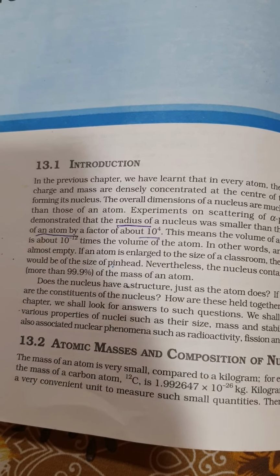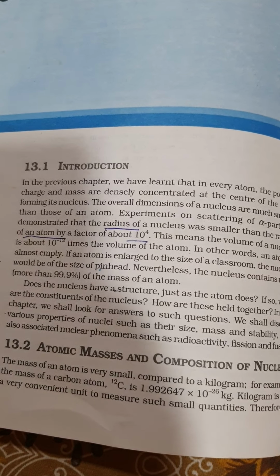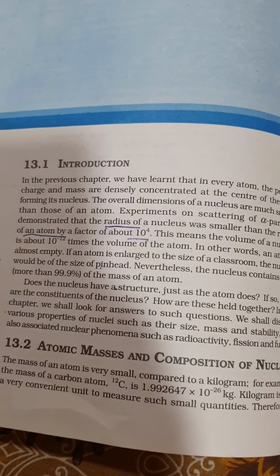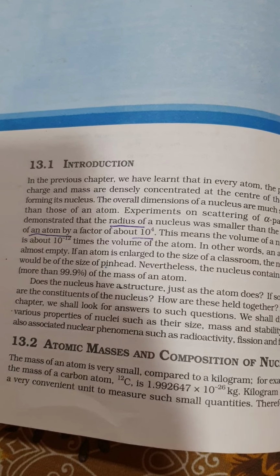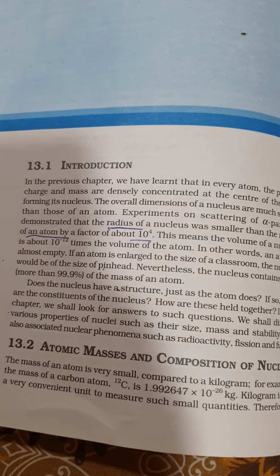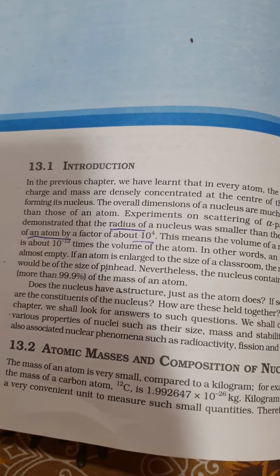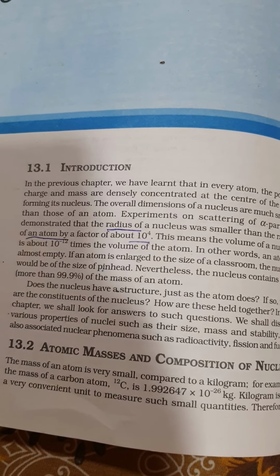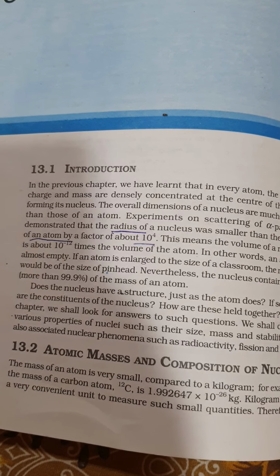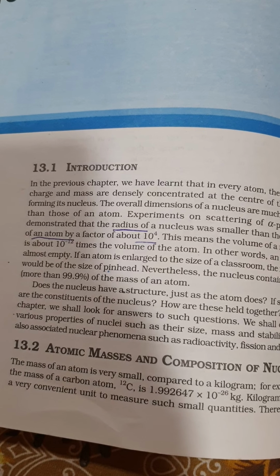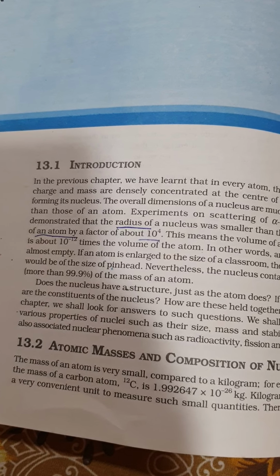In the center there is a nucleus, and the nucleus carries nucleons. So what do you mean by nucleons? Nucleons means protons and neutrons which are inside the nucleus. That is, they are called nucleons. Protons carry positive charge and neutrons are neutral. Both proton and neutron masses are nearly equal and they are much heavier than the electron.